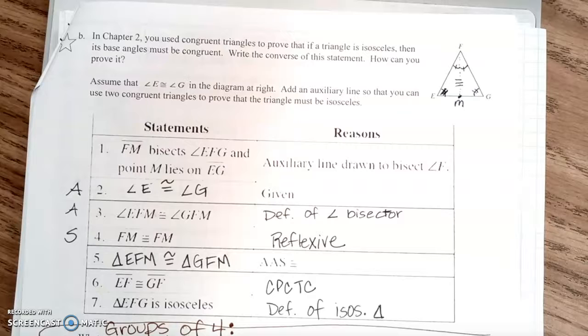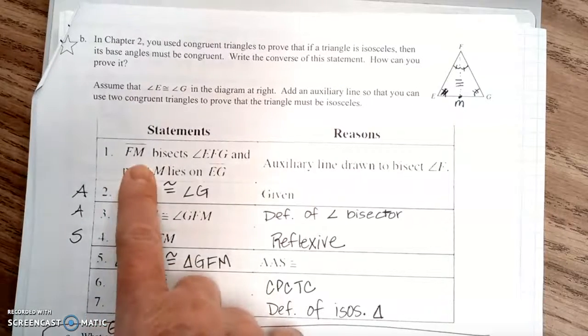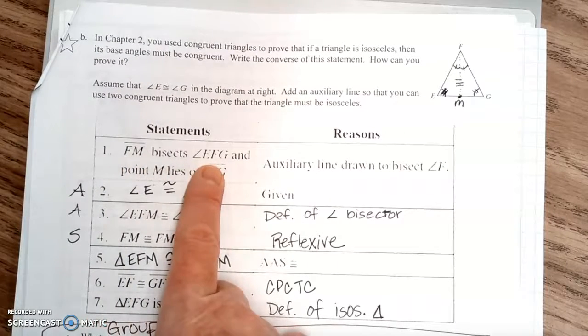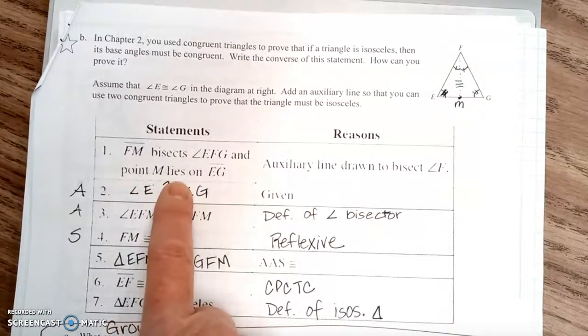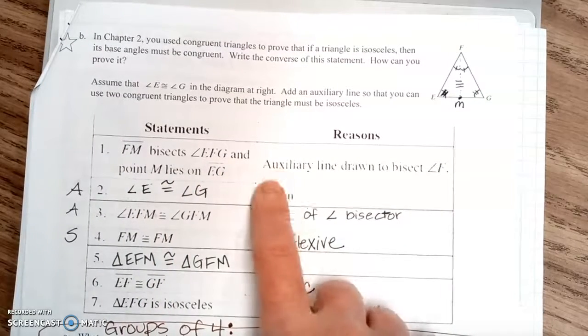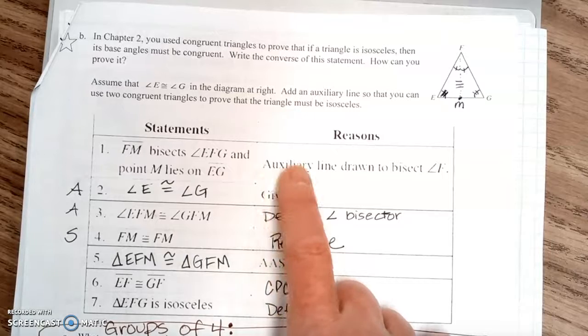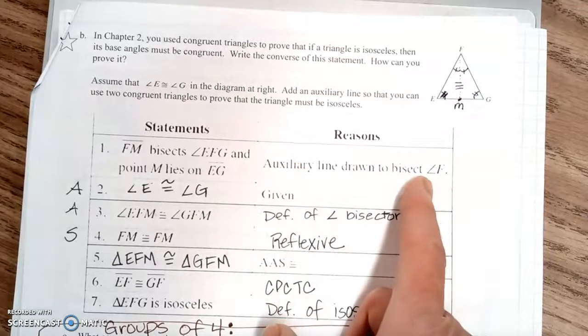So you're going to want to show a tick mark on those angles to show that they're congruent. So the first statement is that FM bisects angle EFG. That's what we just drew in. And point M lies on EG. This is what they told us to do. It wasn't given, but it's just a line that we drew in.